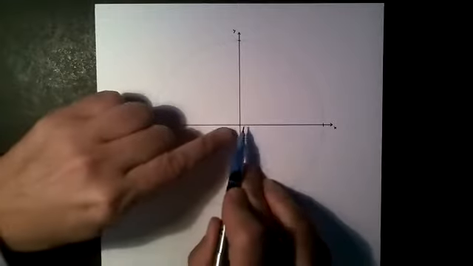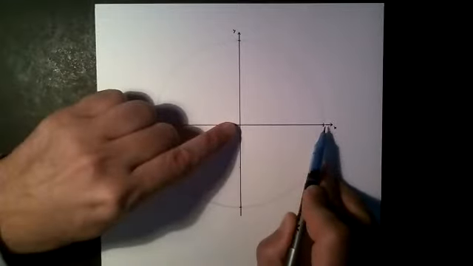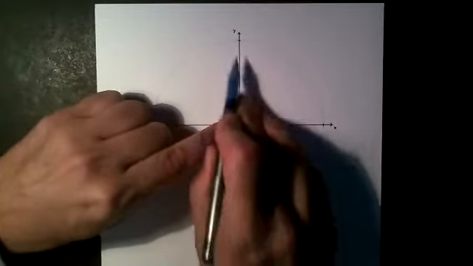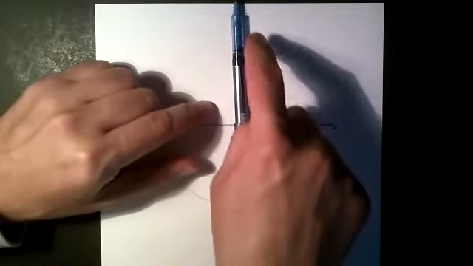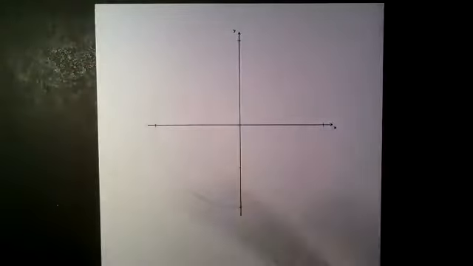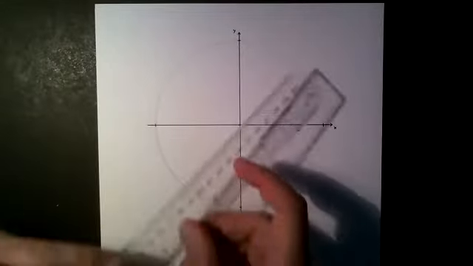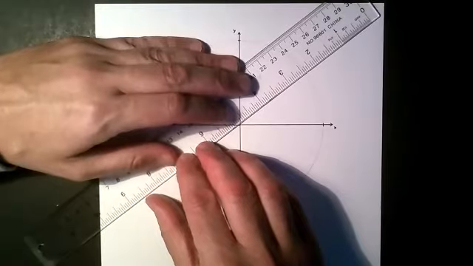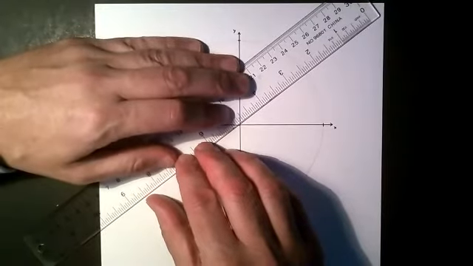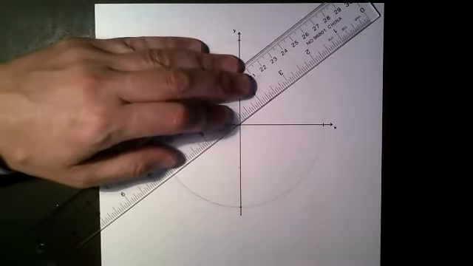So we said if the angle is 0, the coordinates are (1, 0). If the angle is pi over 2, 90 degrees, the point will be (0, 1), and so on. So let me give you some definitions here. I'm going to open a radius at a certain angle, theta.